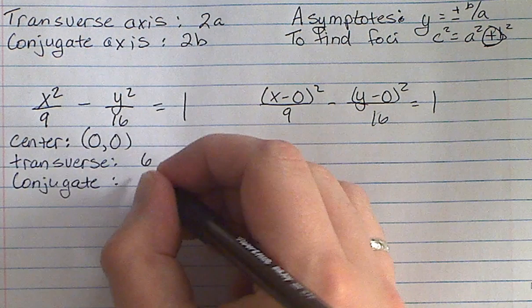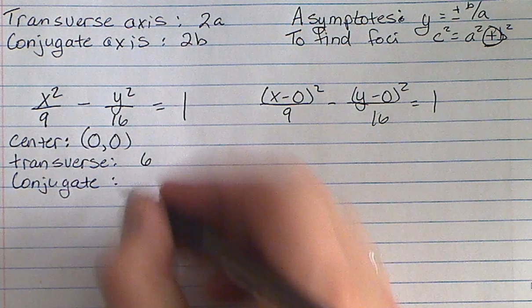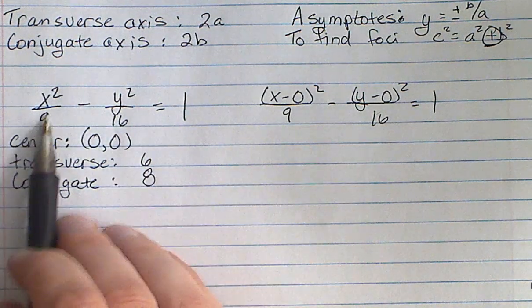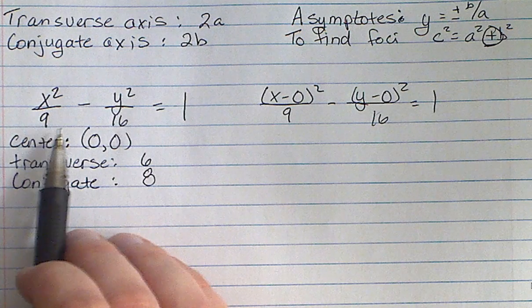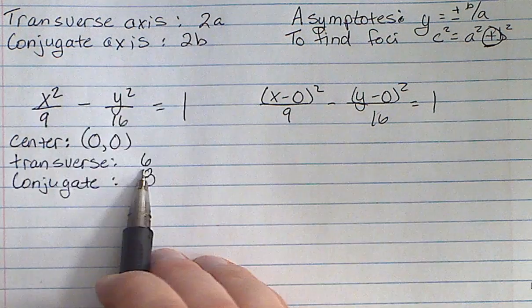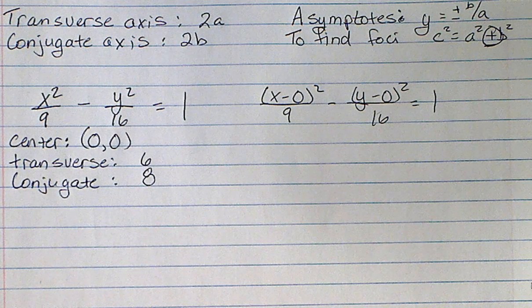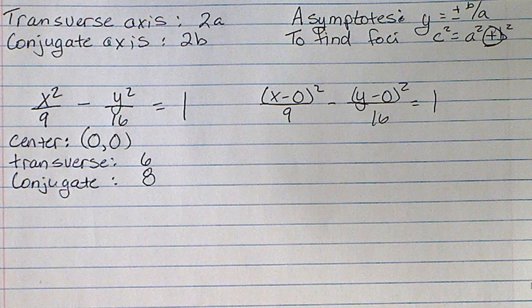It'd be 8, because the square root of 16 is 4, right? Wait, 2a. A in this case, a squared is 9. Okay. And so A is the square root of 9, which is 3. And then the transverse axis is 2a, so it's 6. Same thing with the conjugate axis. B would be the square root of 16, which is 4. And then the conjugate axis is 2 times B, so it's 8.